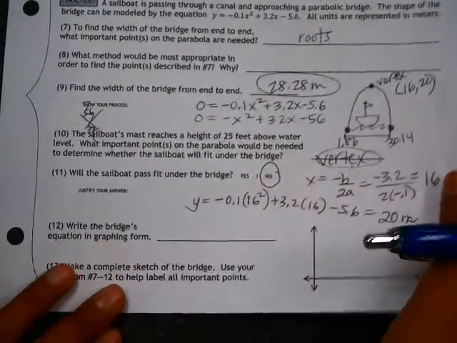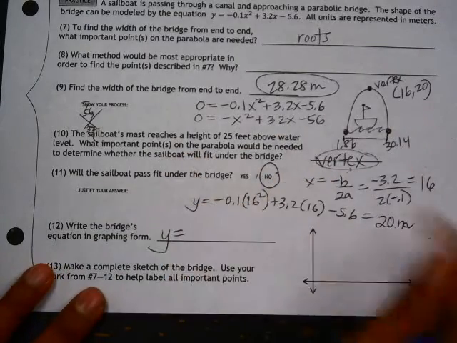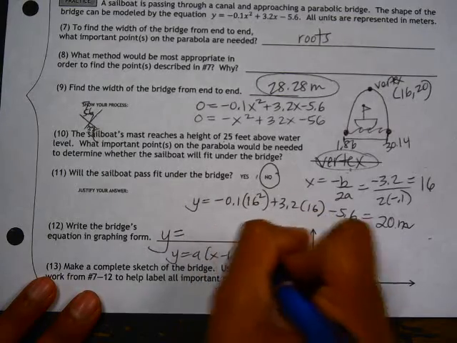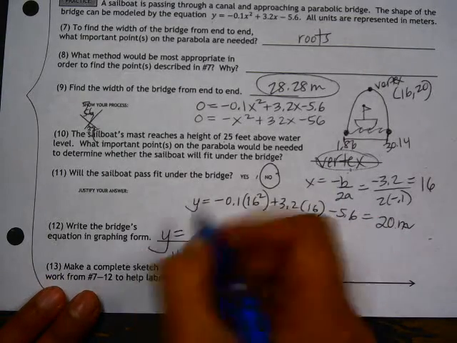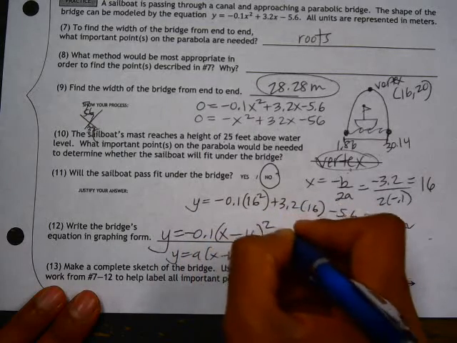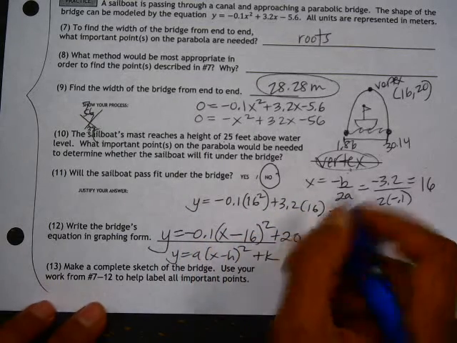Write the bridge's equation in graphing form. So graphing form is y equals a times (x minus h) squared plus k. A is going to stay negative 0.1, x minus 16 squared plus 20.